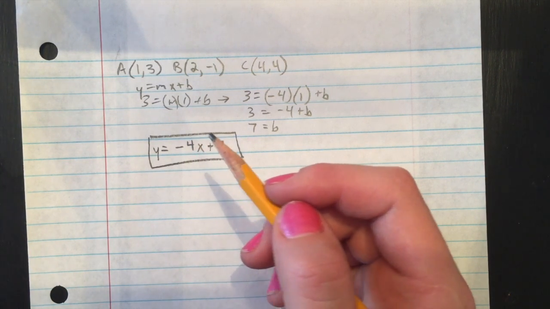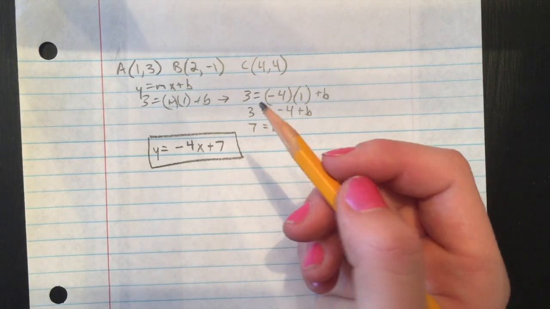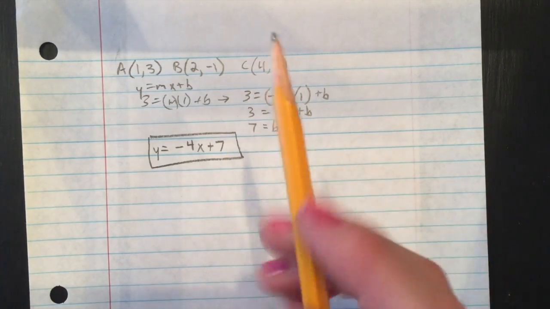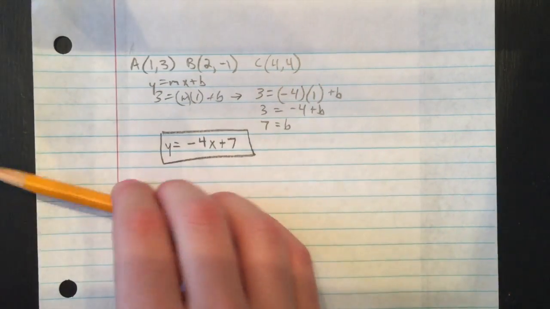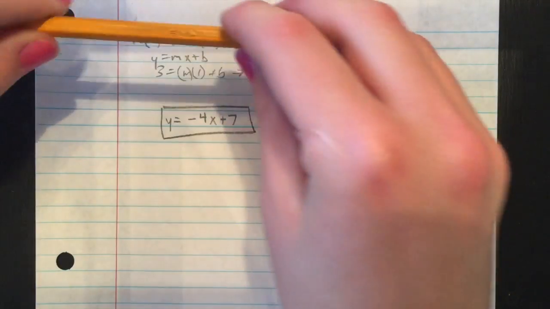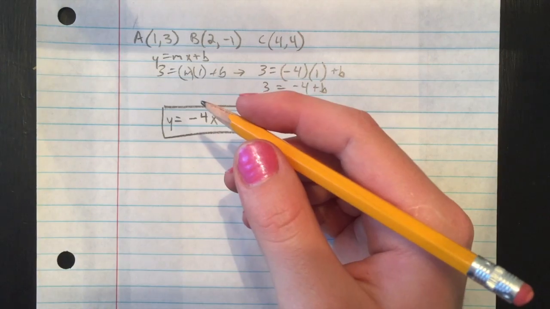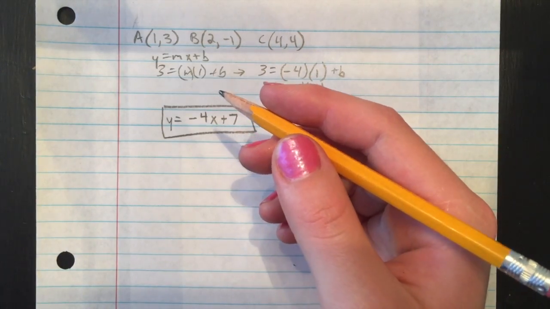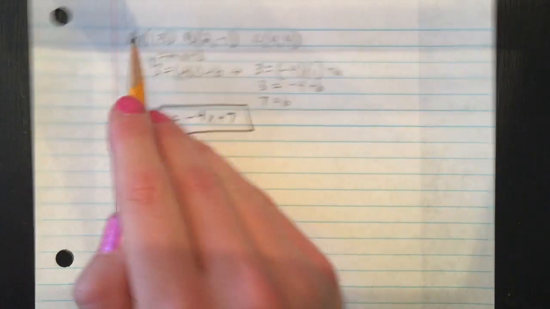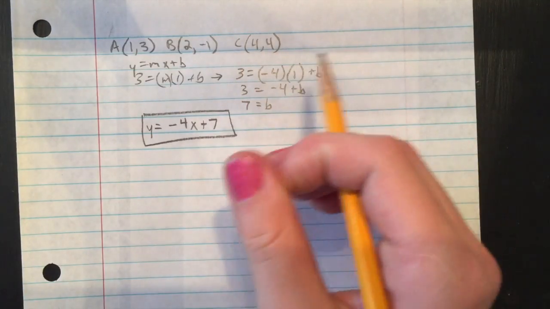Okay, now we need to find the coordinate points for a point G that is collinear to the line AB. Collinear means on the same line as the line that is made from A to B. It's on that line. Okay, so what's easiest to do is just to find the midpoint of AB, and then that is a point, and that is on the line.